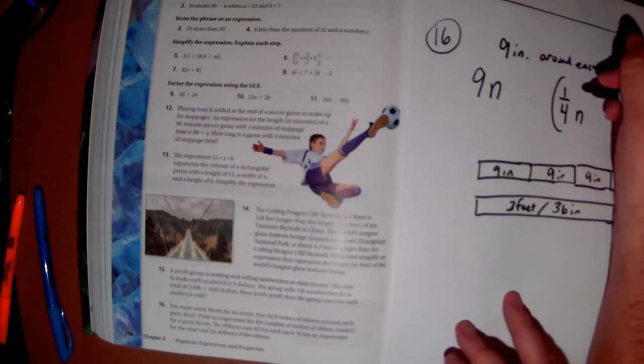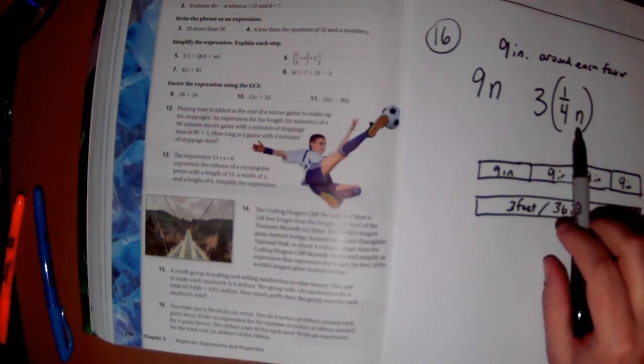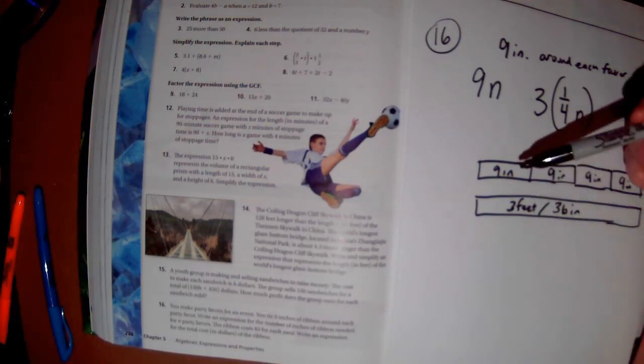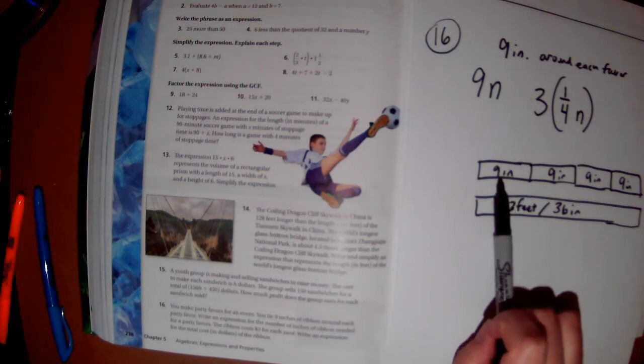Again, if it costs $3 for each yard, I can multiply that times 3. So I have $3 times 1 yard. And again, each individual part here is 9 inches. 1/4 of that is 9 inches. So 1/4 times n would be 1 yard. And then $3 per yard. That last one, I'd say, is probably our trickiest one.